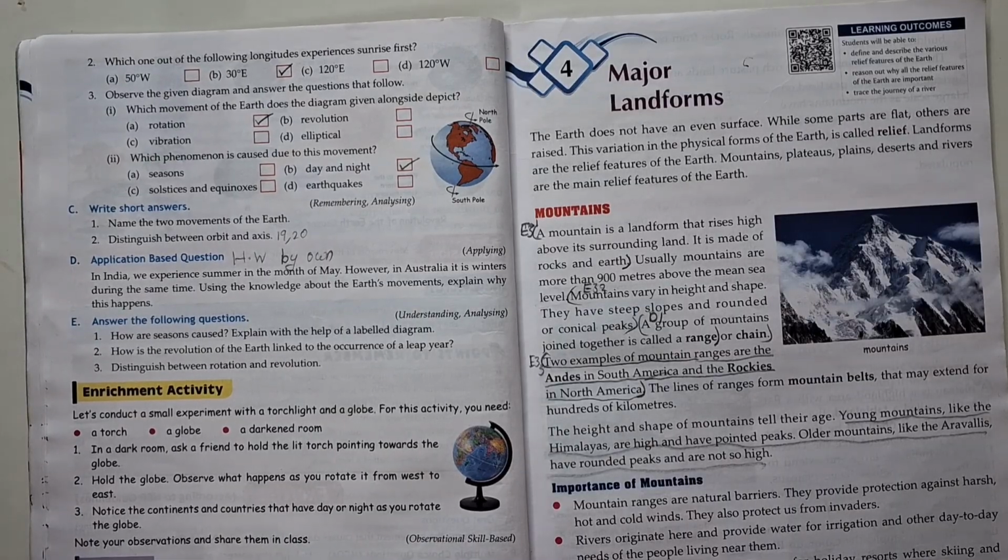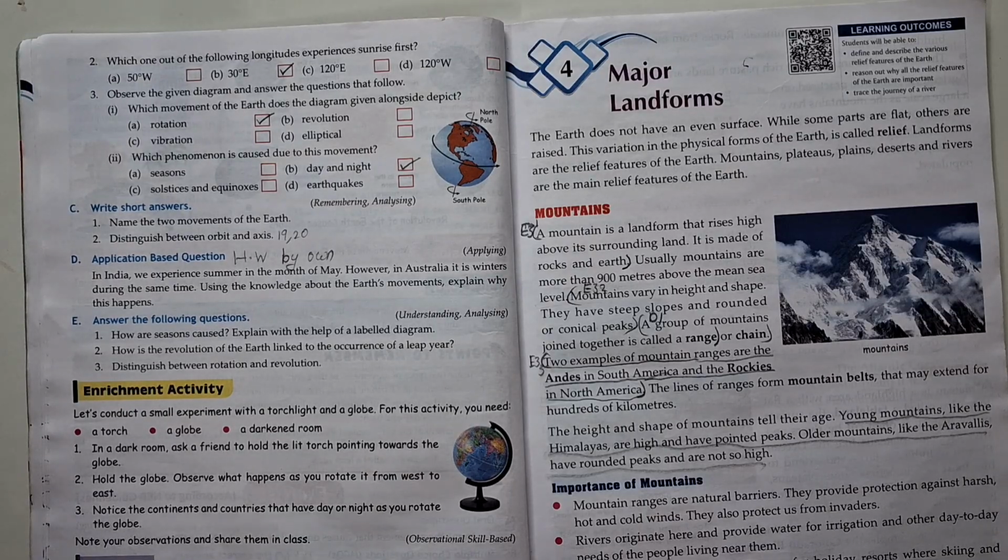30° east. Third one, observe the given diagram and answer the questions that follow. First one, which movement of the Earth does the diagram given alongside depict? Which one? Rotation. Second one, which phenomenon is caused due to this movement? Day and night.